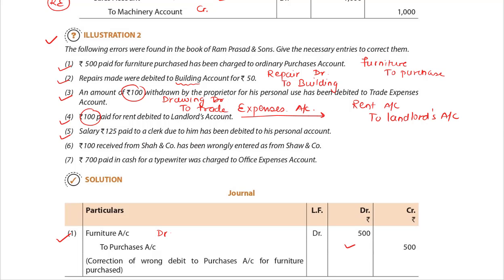Let's see the fifth one now. Salary 125 paid to a clerk has been debited to his personal account. You had paid salary, so why have you debited the personal account? You should debit salaries account. But by mistake you have debited the clerk's personal account. So we will credit the clerk's personal account. I believe it is clear.